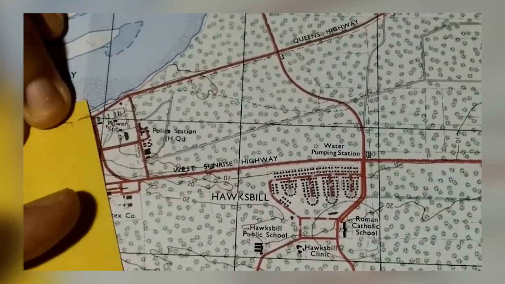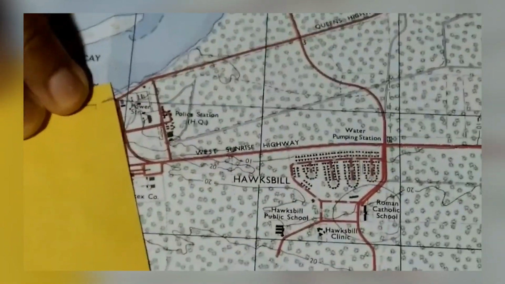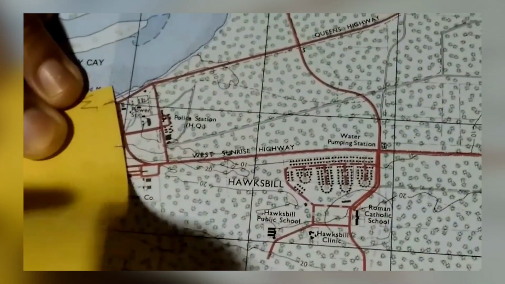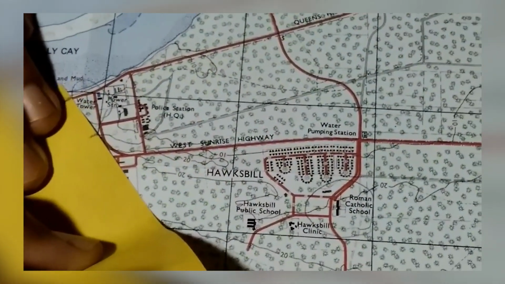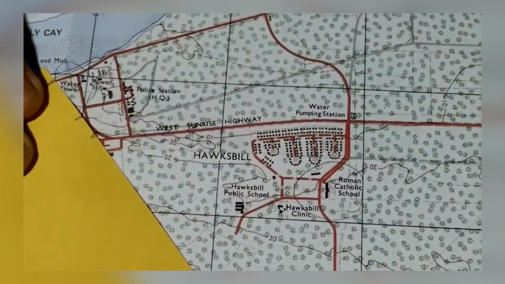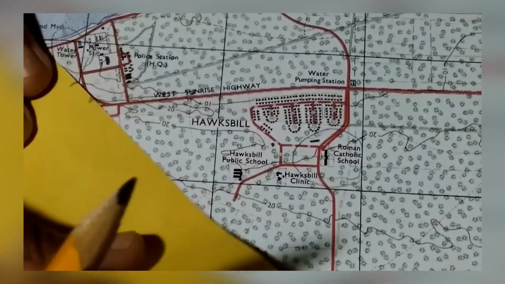Where the road curves, just continue to move the paper along, keeping the point there. Just move the paper along while holding on to the last point, and just continue to mark along the road in that manner.